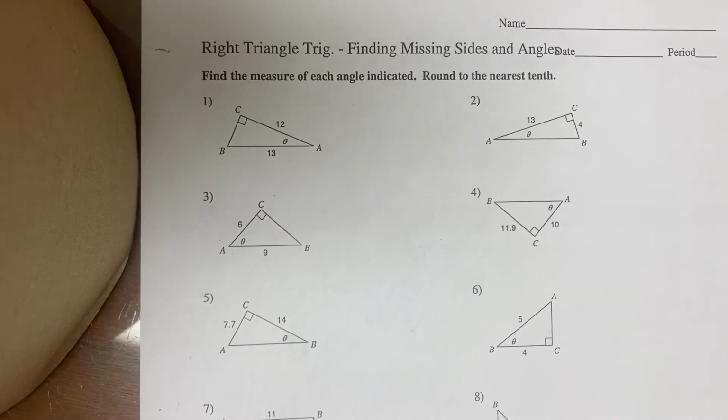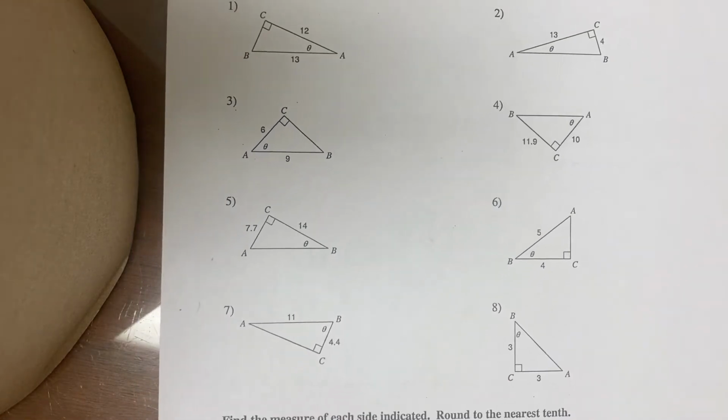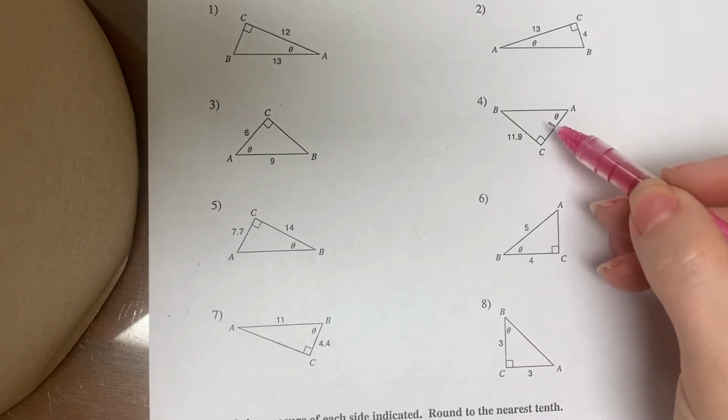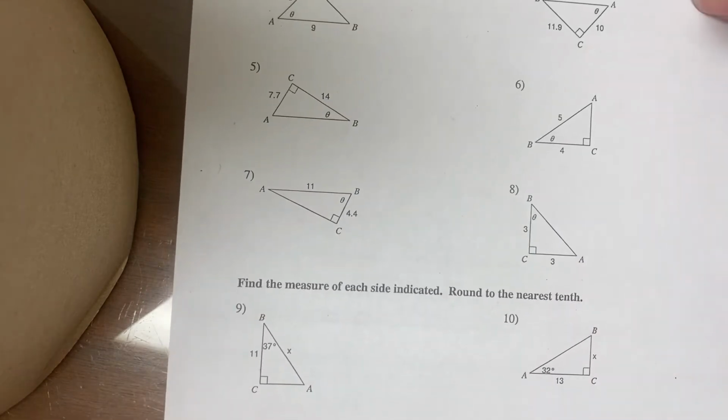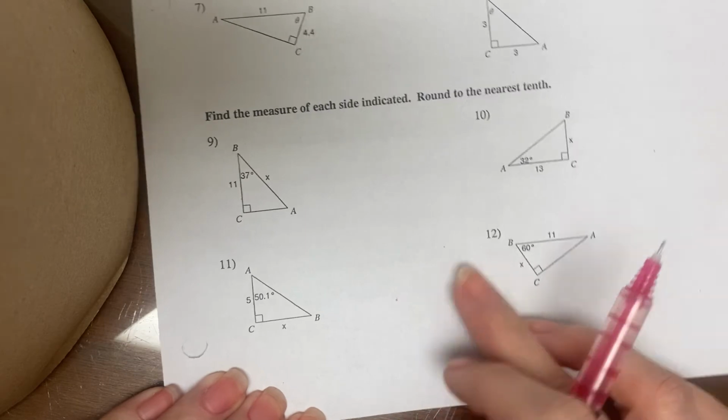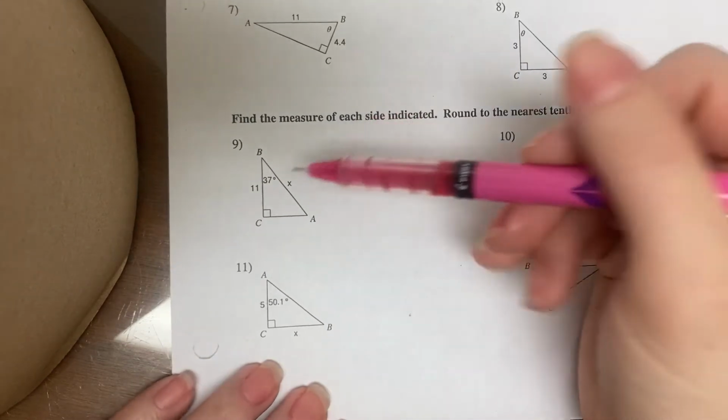All right, on this worksheet 1 through 8, you are looking for your missing angle measure, which is the second part of our notes. So let's go to the bottom of this worksheet first, which is the first part of the notes, and then we'll go back to that. Okay, start with the angle.